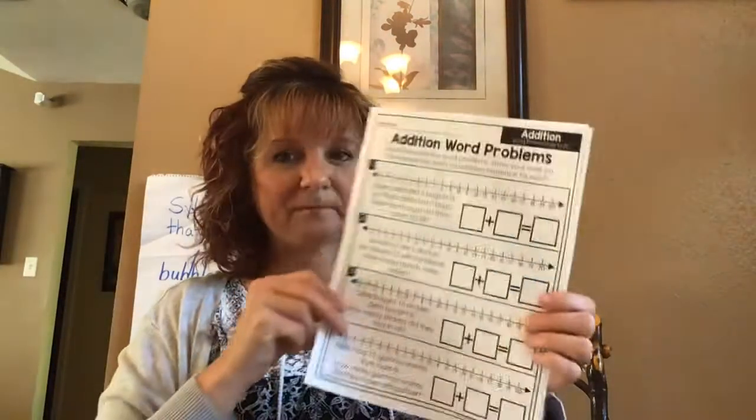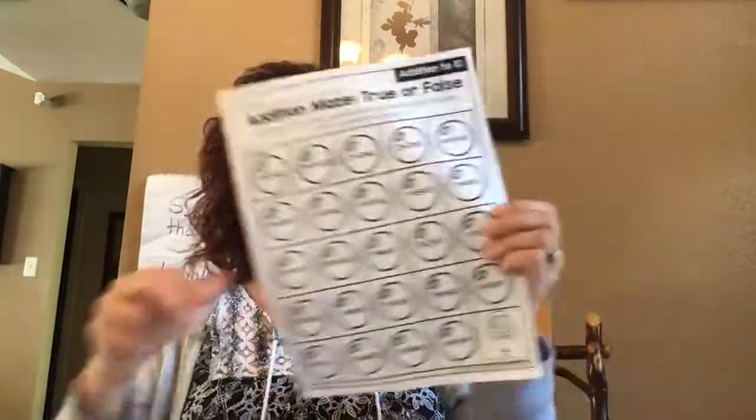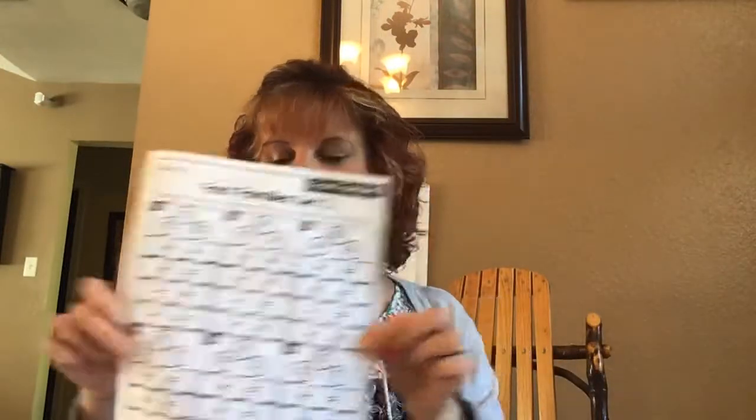All right, if you're following along with our packets, there's an adding story problem page. There's a true and false page. It says to color the gumballs that are true, and you're trying to get to the gumball path. That'll be fun. True or false, I like those. And then, of course, some fact families. So there's 3 pages in there that you could be working on if you're following along with the Moffett Girls home packet. Okay?